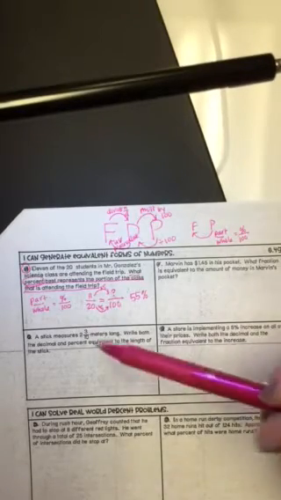Now, I could have done that where I take 11 over 20 and I divide it, make it a decimal, then multiply it by 100 and get 55. But we do have this way of setting it up.